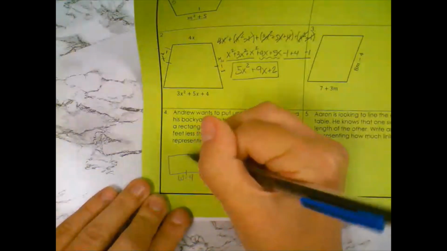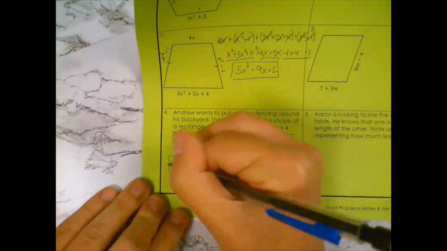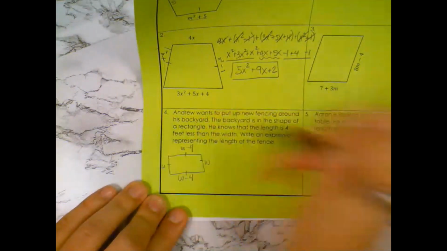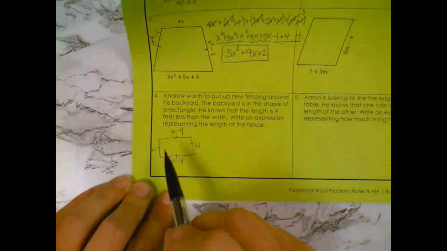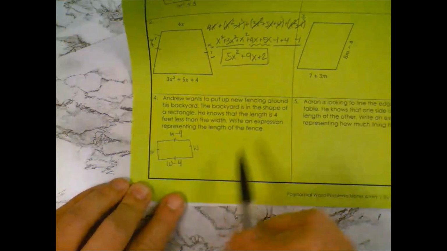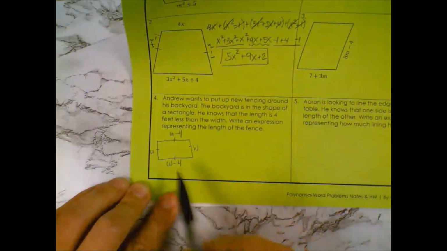So what we know, opposite sides are congruent. So this is W minus 4. So adding all the sides, perimeter, go ahead and try this one on your own. So pause it here, try setting it all up on your own and solving, and then check with the video.